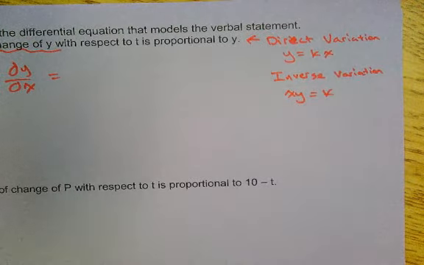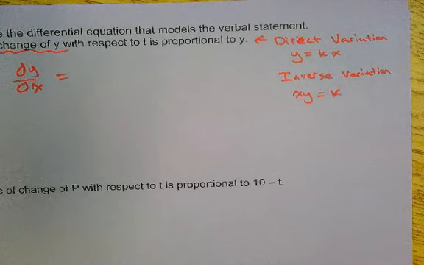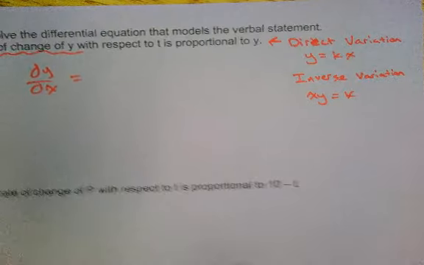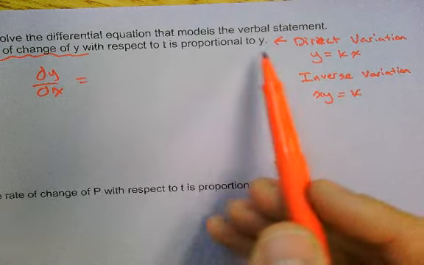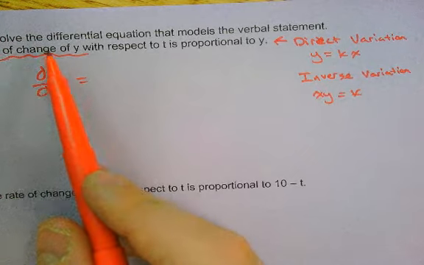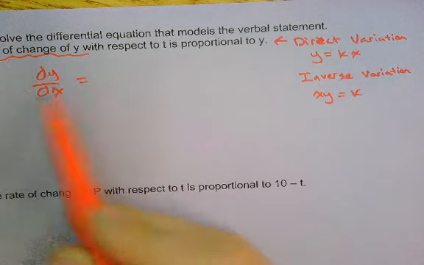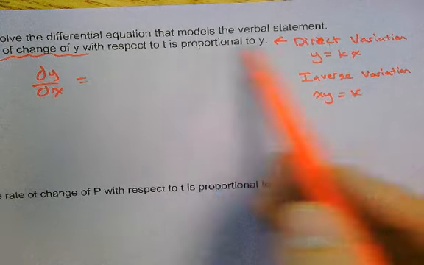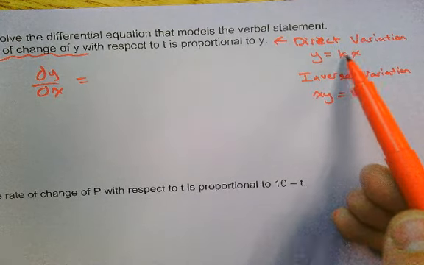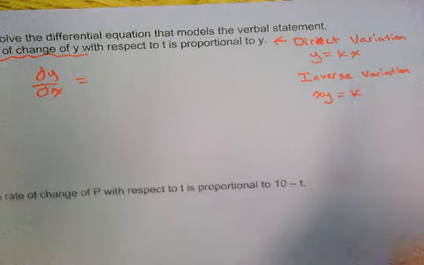Okay, so let's go ahead and read through this. So it's proportional through direct variation. The rate of change with respect to y, so it's this right here, is proportional to y. So it's not equals kx, it's equal to ky. You're going to see why I just use the k all the time.